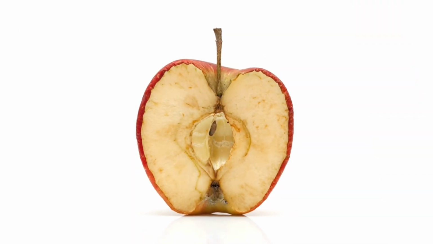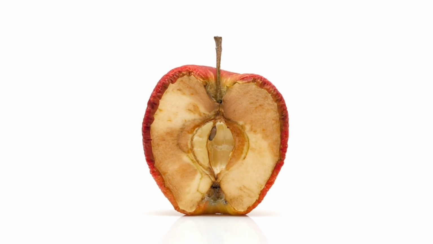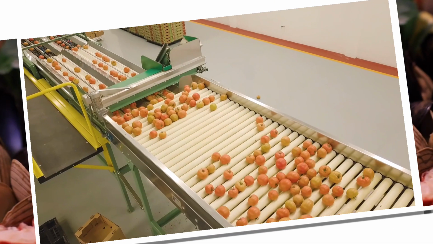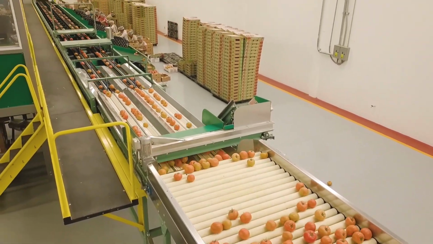To conclude, apple browning happens because enzymes use oxygen to oxidize phenolic compounds into quinones, which then form brown pigments. By understanding the chemistry and kinetics behind this reaction, we can better control browning in food processing and daily life.